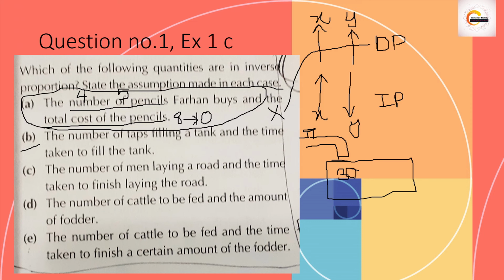If we add another tap, what would happen to the time? It's simple, the time will reduce to half. Both of the taps will fill the tank in 15 minutes, right?